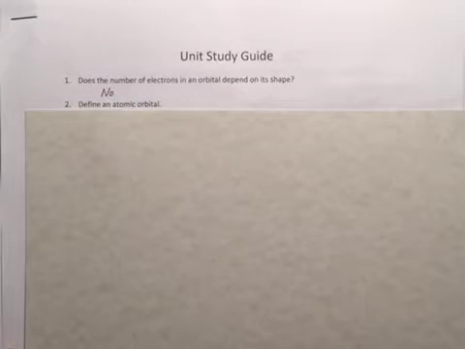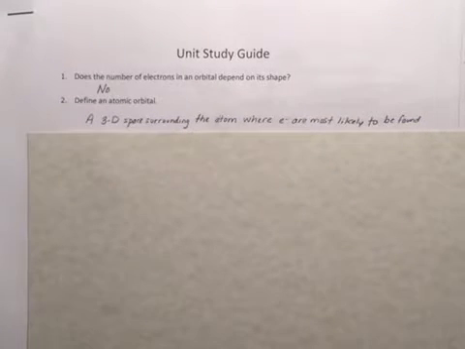Question 2, defining an orbital. Put a couple of things down here. A three-dimensional space surrounding the atom where electrons are most likely to be found is an official definition. You can also think of it as a space within a sublevel where only 2 electrons may be maximum.